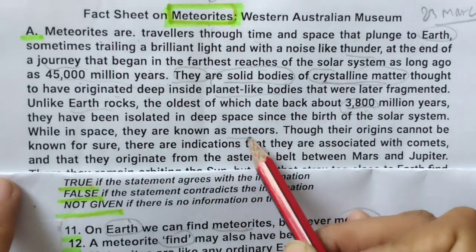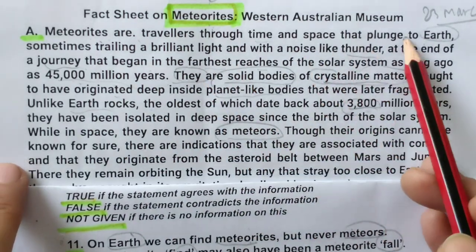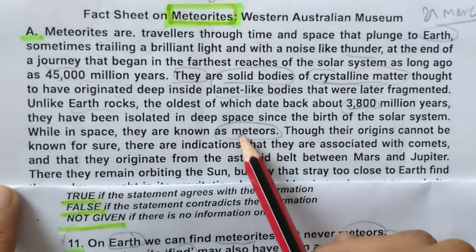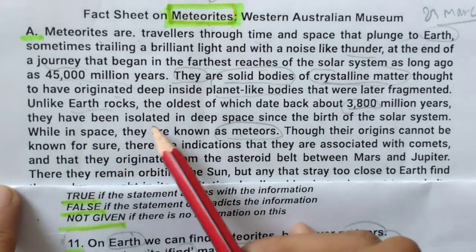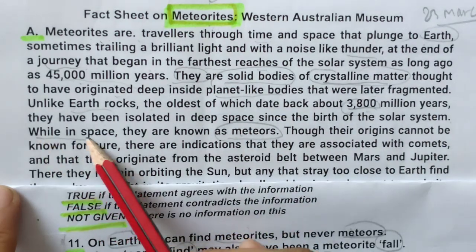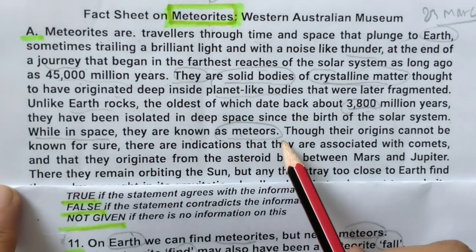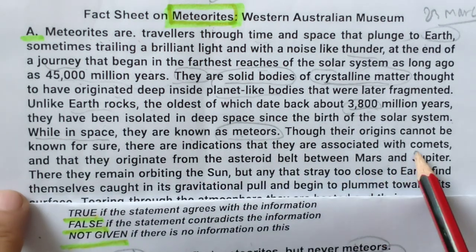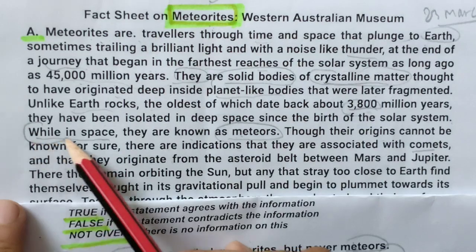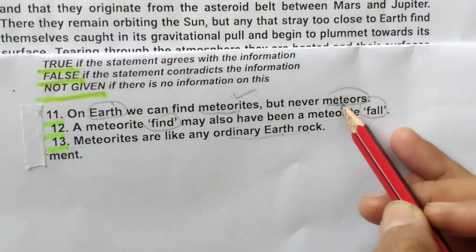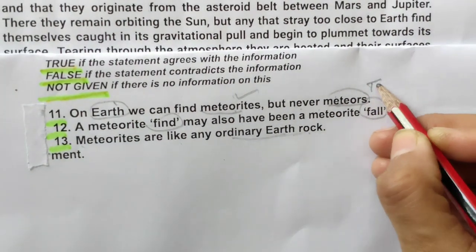So let's find the meteors word. So for earth meteorites, it is given, see this, this word is there. So let's read it from here. They have been isolated in deep space since the birth of the solar system. While in space they are known as meteors. Though their origins cannot be known for sure, there are indications that they are associated with comets. It means this is clearly given. In space they are known as meteors. So on earth we can find meteorites but never meteors. So this is absolutely true.